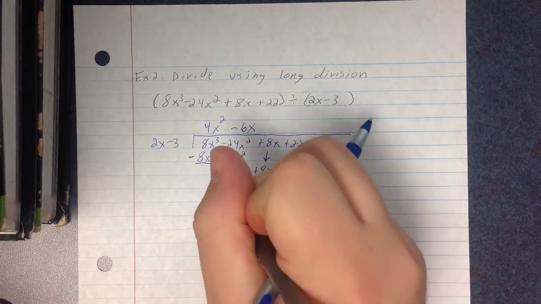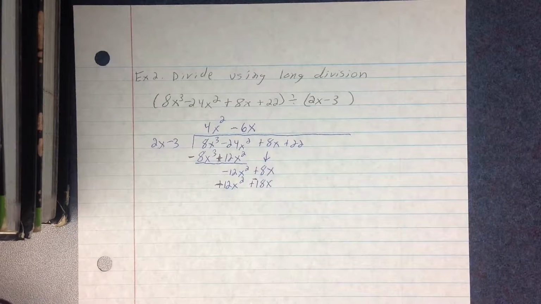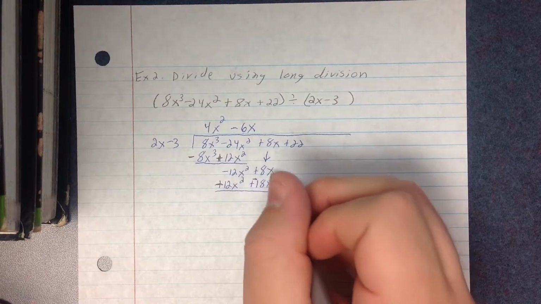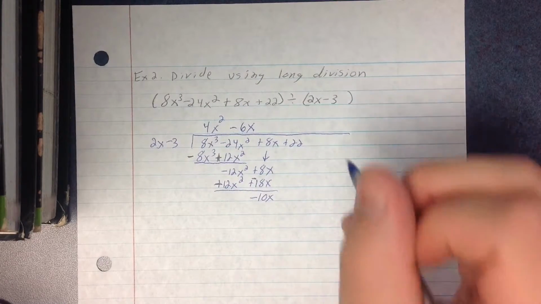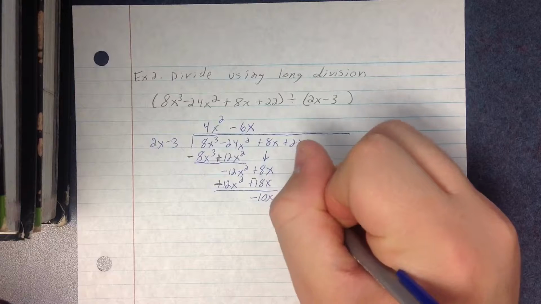But again, we need to change these signs. So this is going to become a positive, this is going to become a negative. So that would cancel. 8 and negative 18 is negative 10x. And I bring down the positive 22.